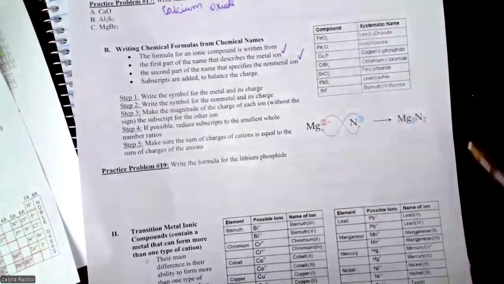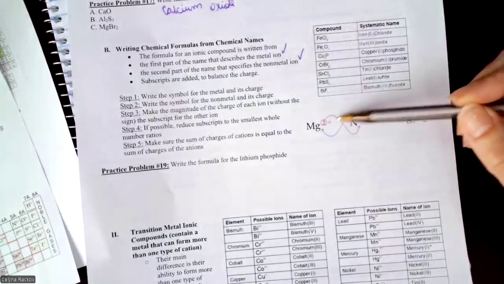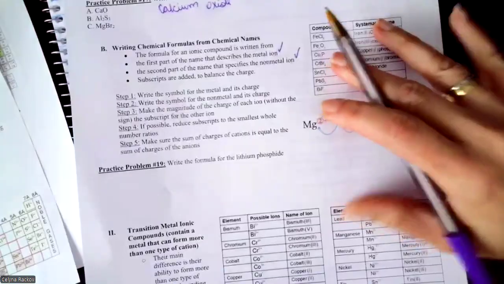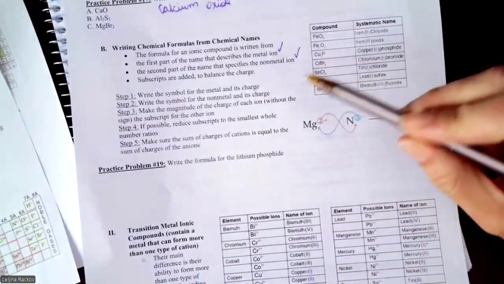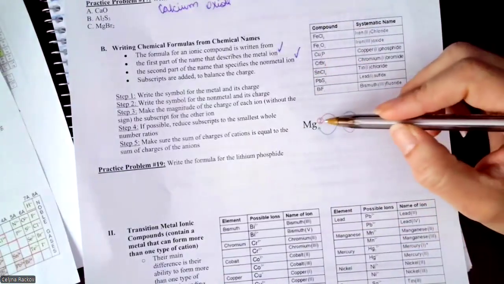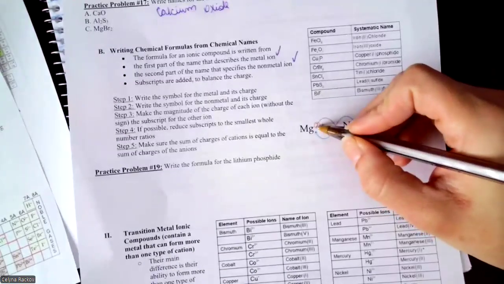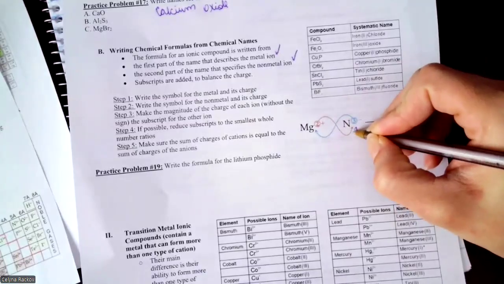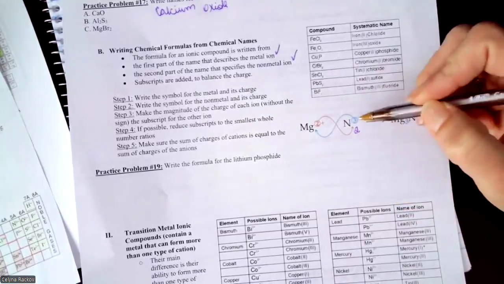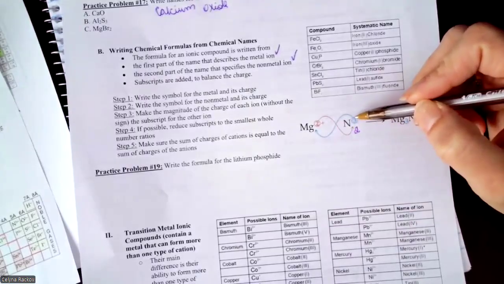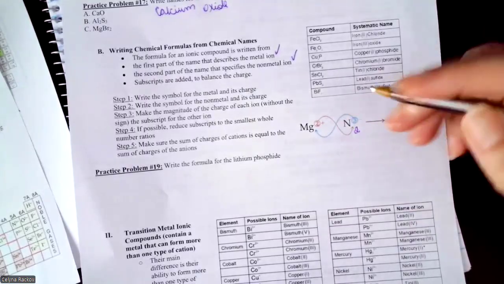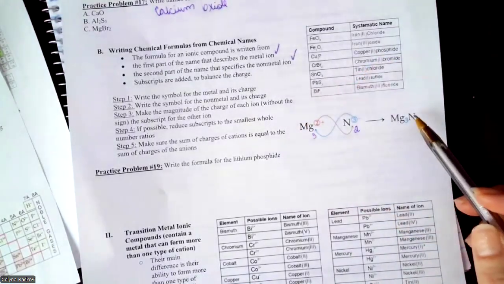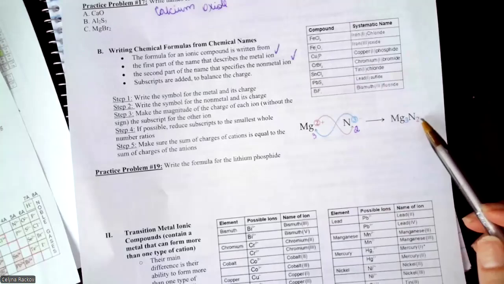When you have different charges like this, to make sure the total net charge is 0, the charge of the 2 plus will indicate how many nitrogens we need, and the charge of the nitrogen will indicate how many magnesiums we need. So we have 3 magnesiums and 2 nitrogens.